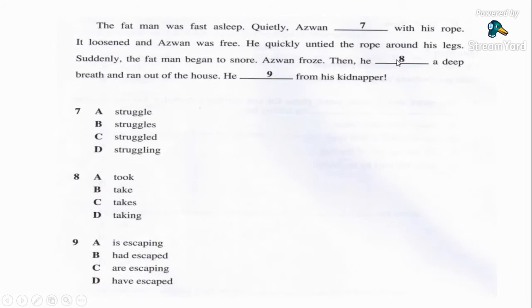Number 8: "Then he took a deep breath." So we know it is past tense. Automatically the answer is "took". "Takes" and "taking" definitely will not come. So we choose answer A.